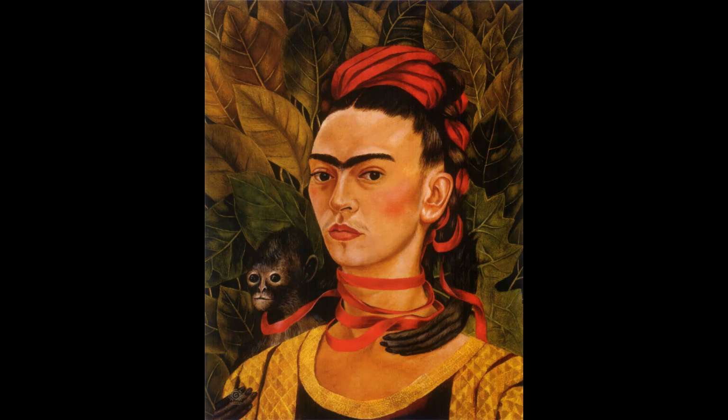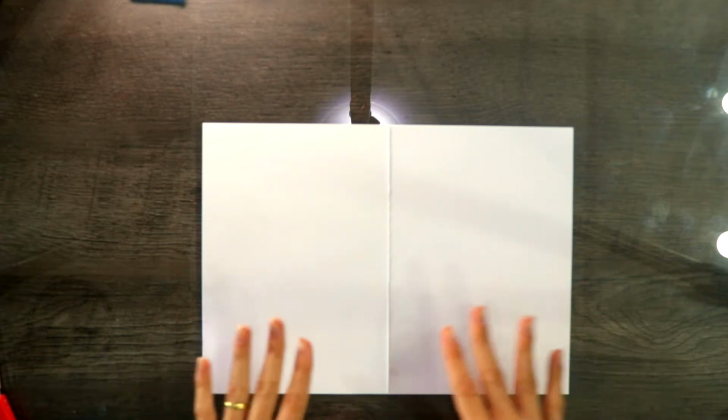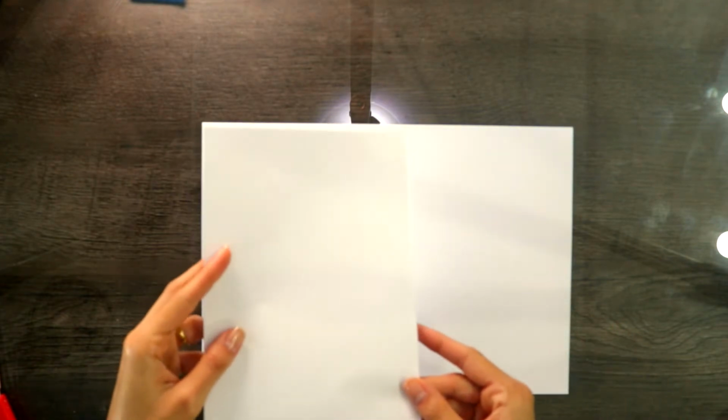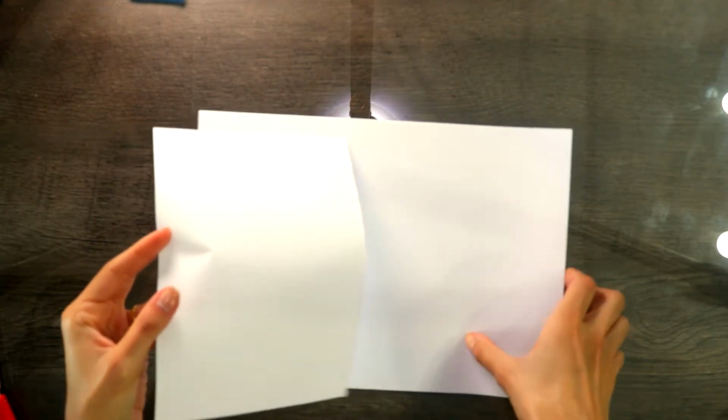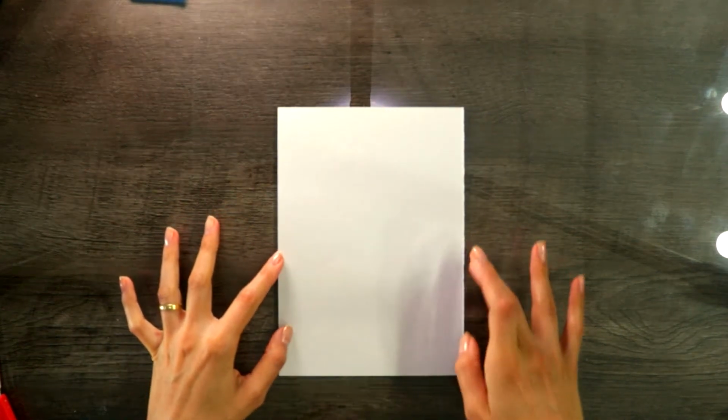And today we are going to represent Frida Kahlo in a drawing. For this activity, you are going to need paper, pencil, and colorful pencils. Let's start! So now, to draw Frida, we are going to need a small paper, so get a normal A4, cut in the middle, okay? Now, what are you going to do? You need to find the middle of the paper.